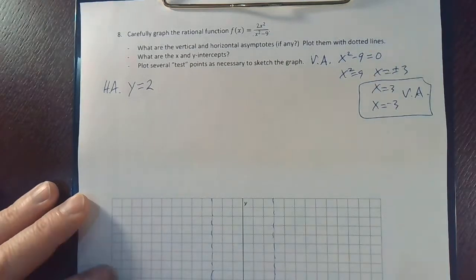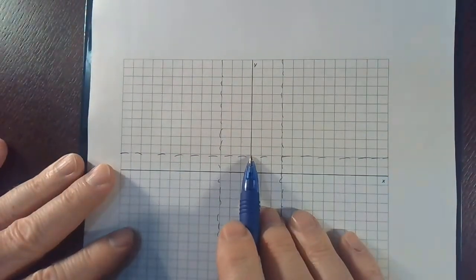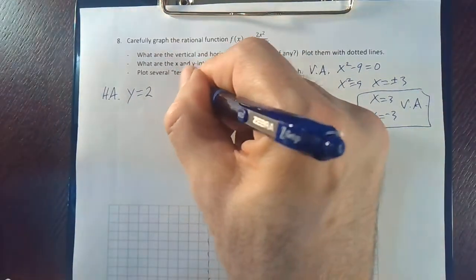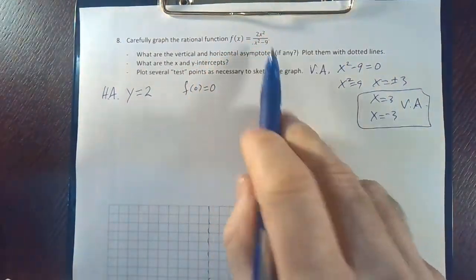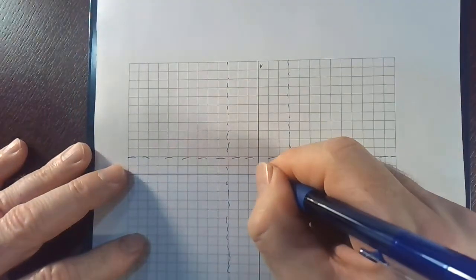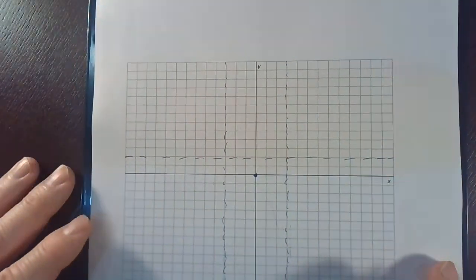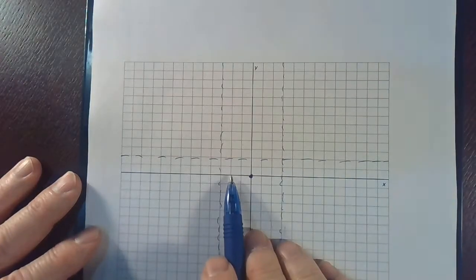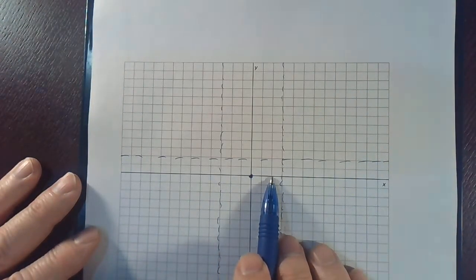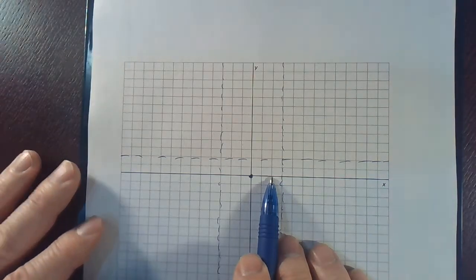The midsection, because I want to find out what f of 0 is. And it turns out that f of 0 is 0, right? It'd be 0 over negative 9, which is 0. So that means we're right here. So I think I'm going to plug in negative 2 and 2 and see what we get.